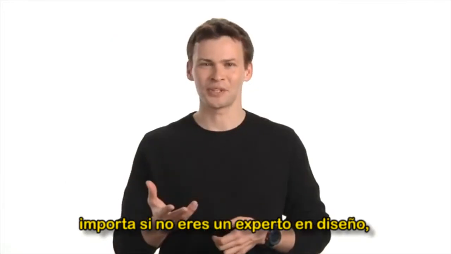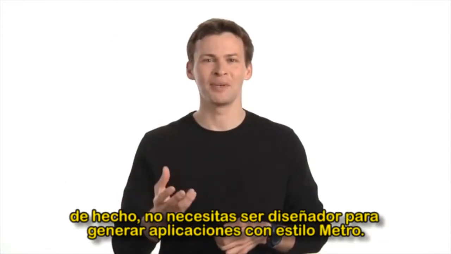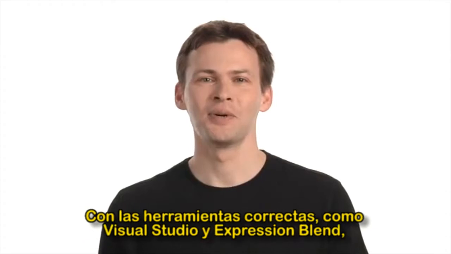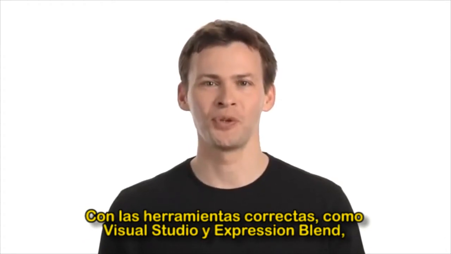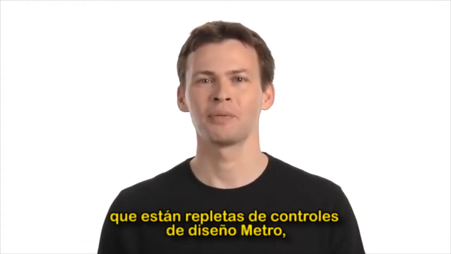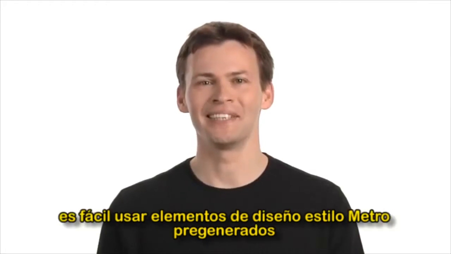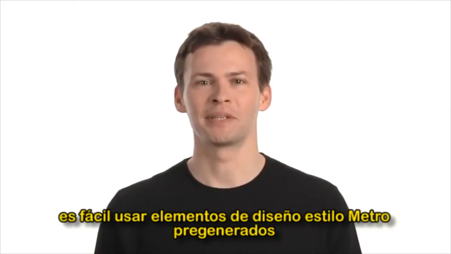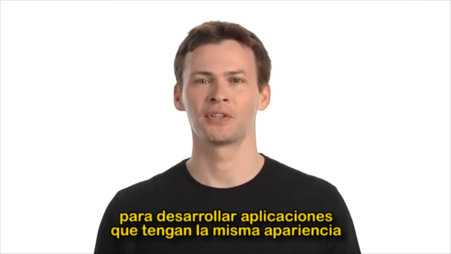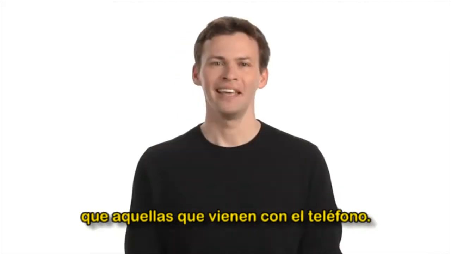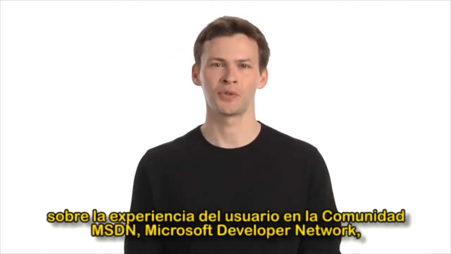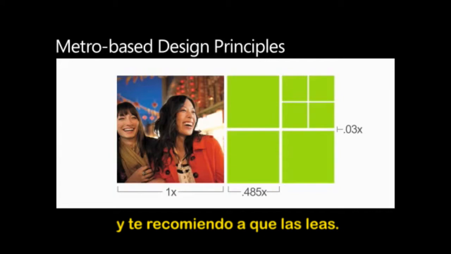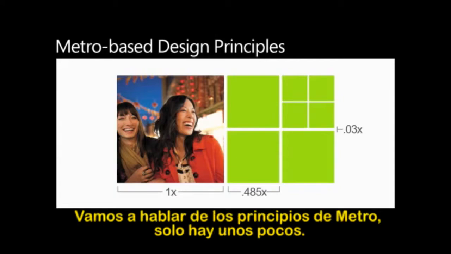And it doesn't matter if you're not a strong designer. In fact, you don't have to be a designer to build Metro apps. So, Silverlight tools such as Visual Studio and Expression Blend, packed with Metro design controls, make it easy to use pre-built design elements in the Metro style to make applications that look just like those built into the phone. And of course, there's great guidance on the user experience available on MSDN, Microsoft Developer Network, and I encourage you to read it.